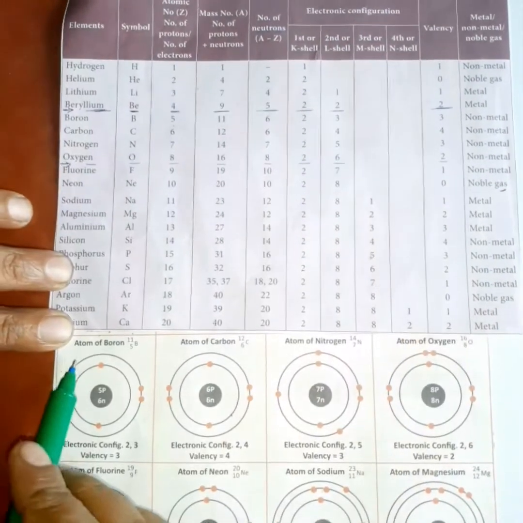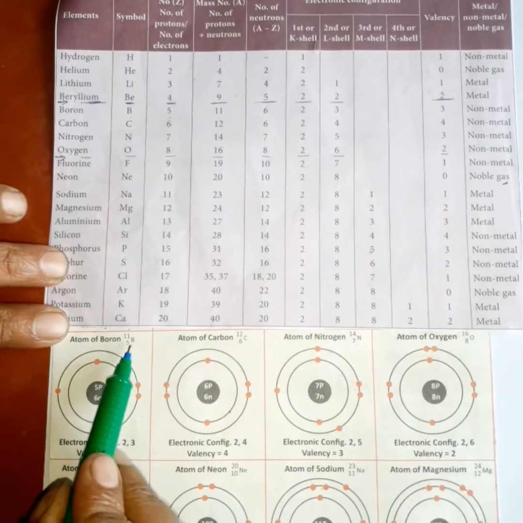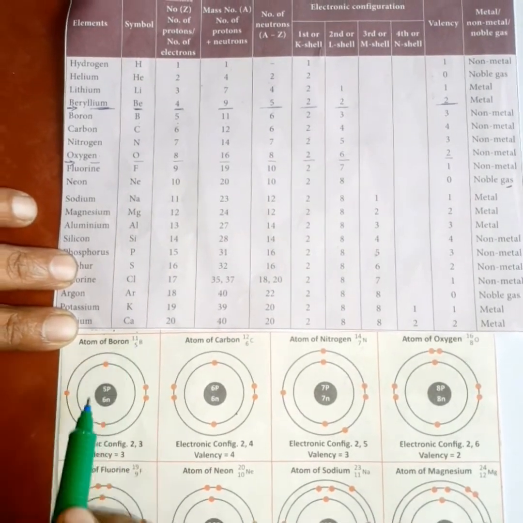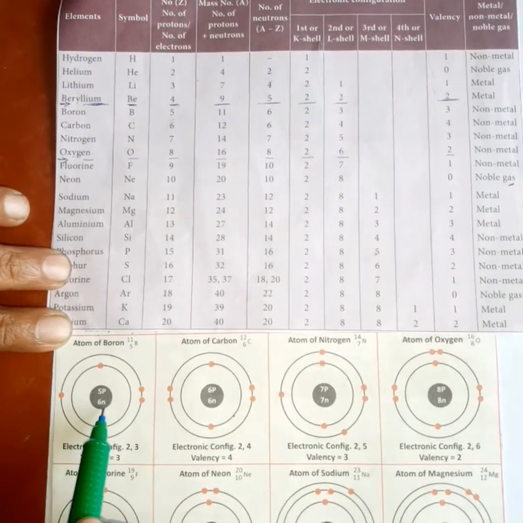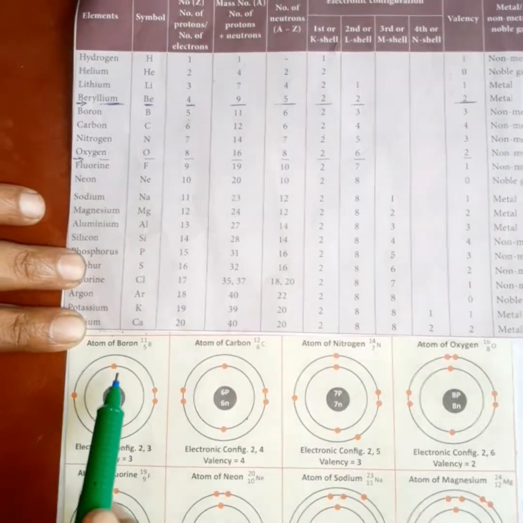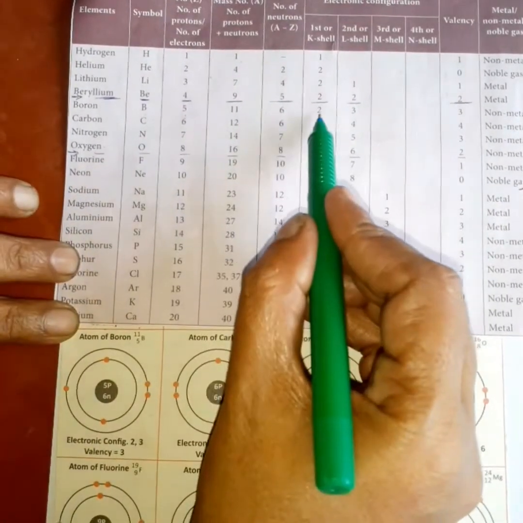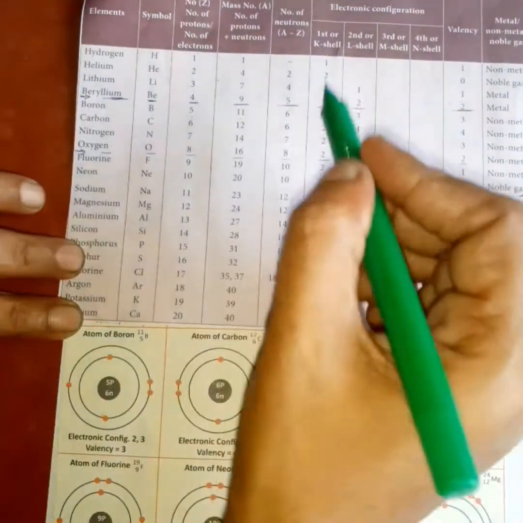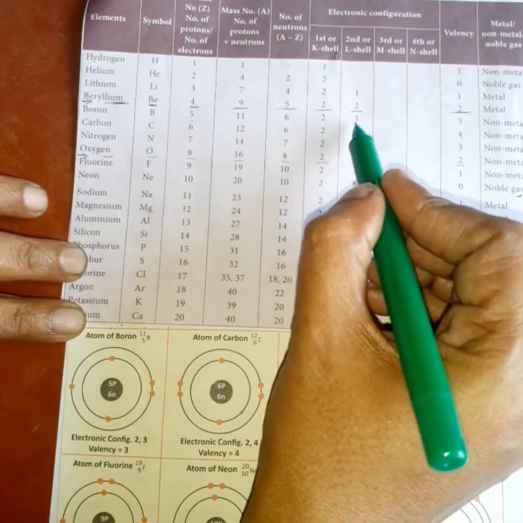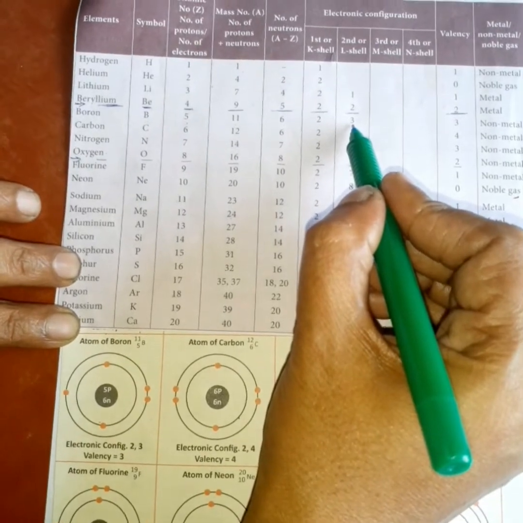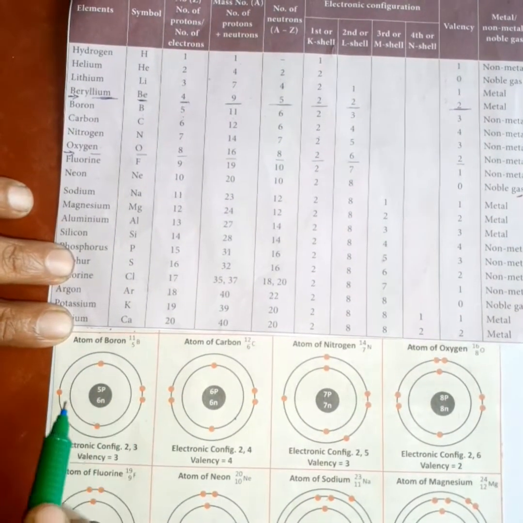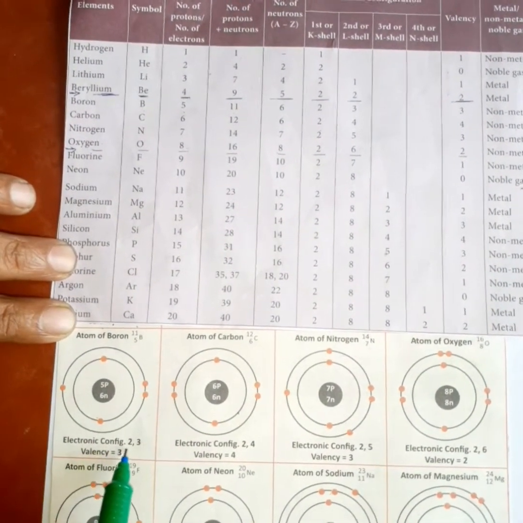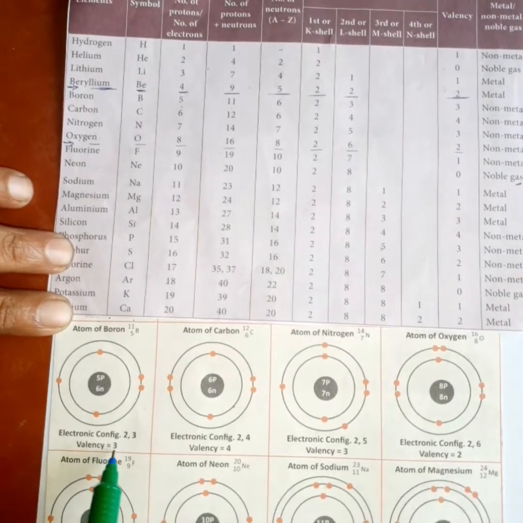Now here, listen. Atom of boron, B 5, 11. 5 protons and 6 neutrons. So here the first shell is filled with how many? 2 electrons. Next the L shell of boron is filled with 3 electrons. The electronic configuration is 2, 3. So the valency is 3.